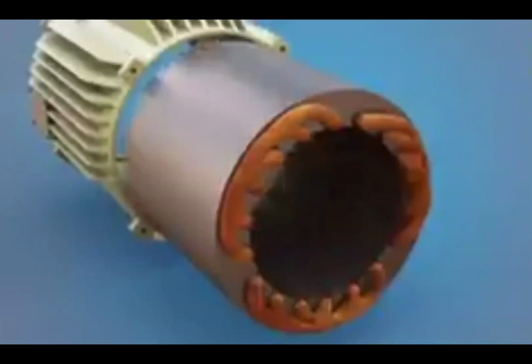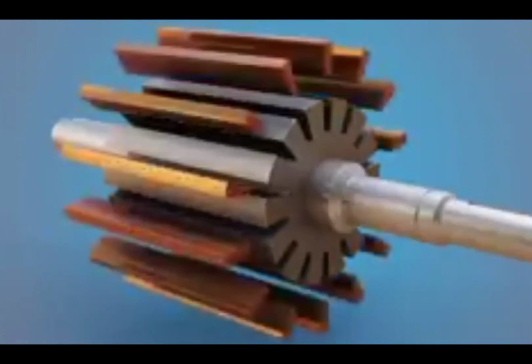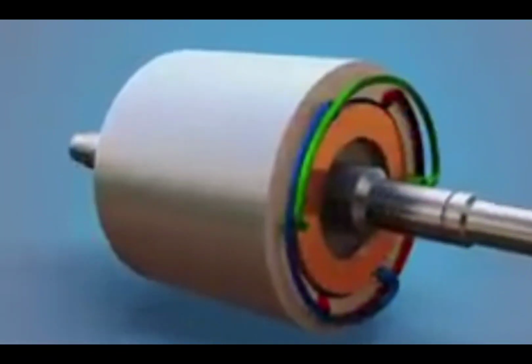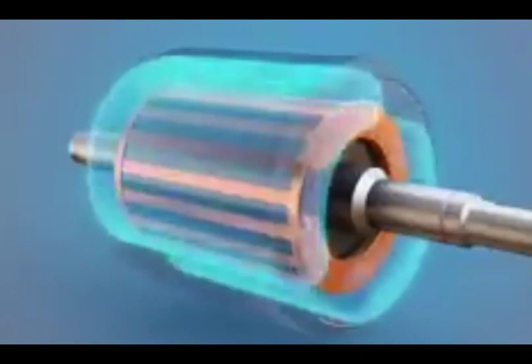The difference between the two is easy. Remember, the stator is static while the rotor rotates. In a motor, the stator uses energy to create a magnetic field, which then turns the rotor.